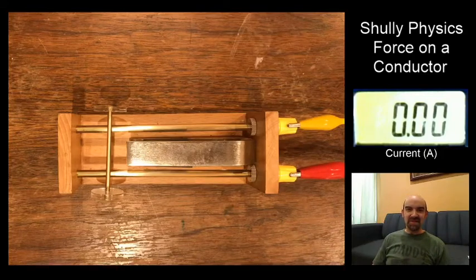This is Sholey Physics, episode on force on a conductor. In the last couple of sessions, we've been talking about how a charge moving through a magnetic field experiences a magnetic force that causes it to change its direction. So today, we're looking at moving charges through conductors and the effects that that has on a conductor.